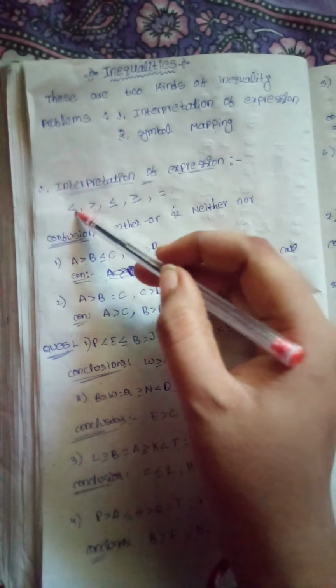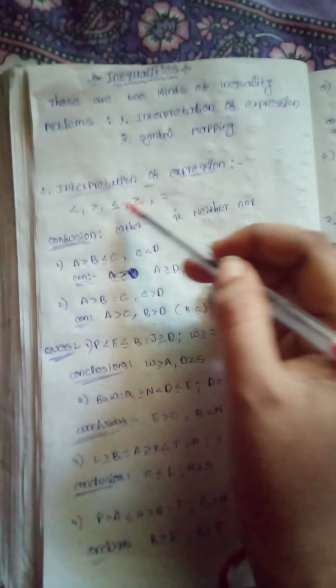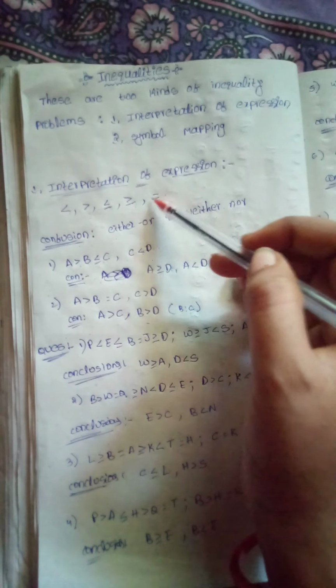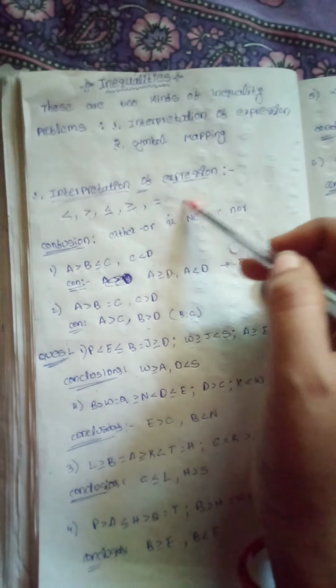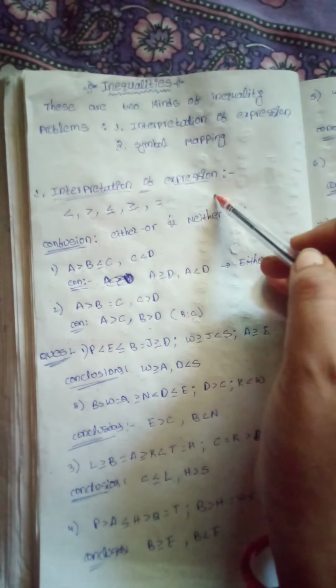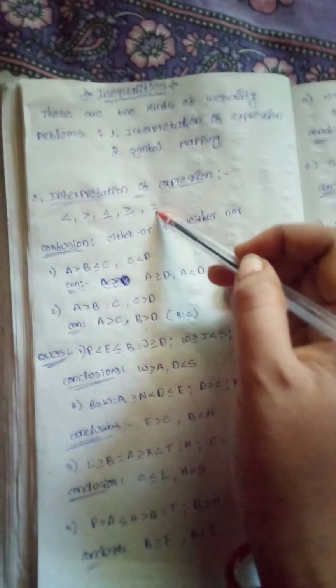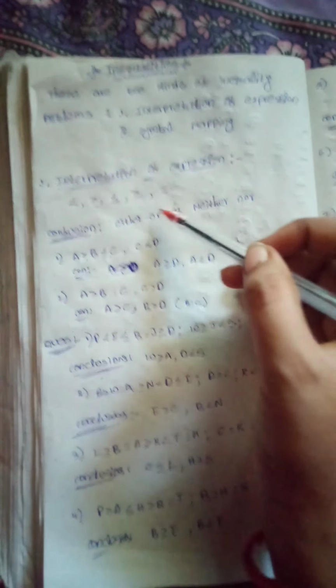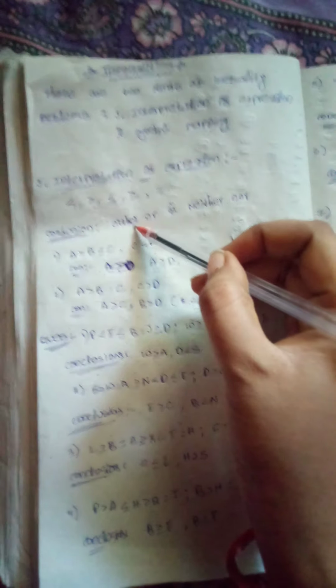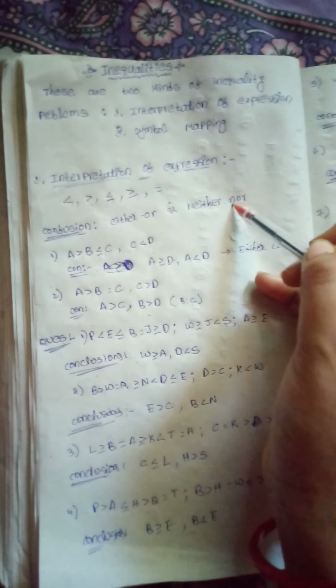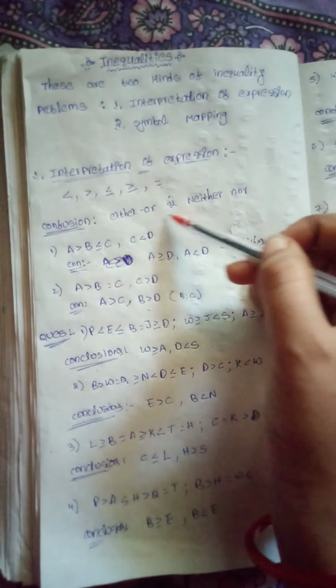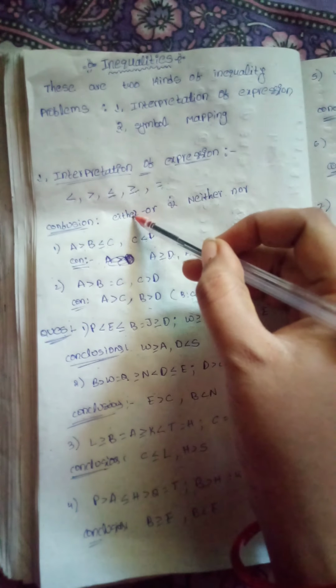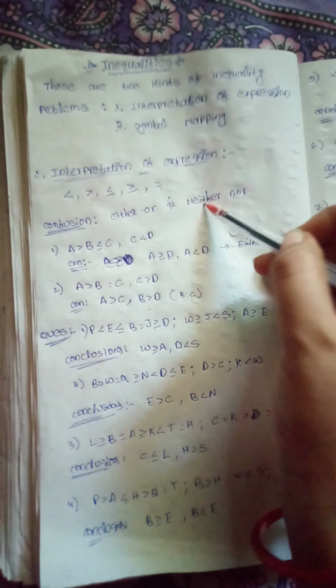It consists of less than, greater than, less than or equal to, greater than or equal to, and equal. These are inequality symbols, and there are also expressions with alphabets based on these inequality symbols. Many students are confused about two options, either-or and neither-nor. In this video we will discuss in which case the either-or option occurs and in which case the neither-nor option occurs.